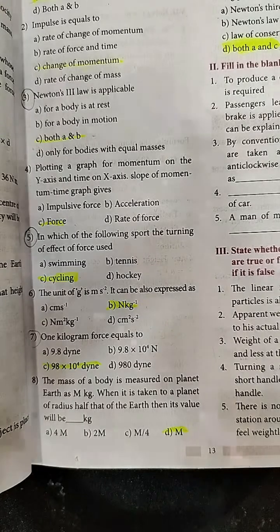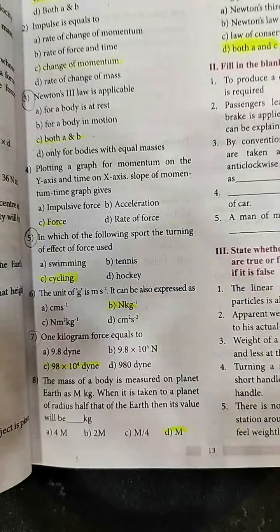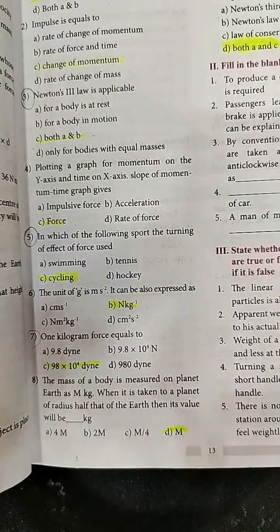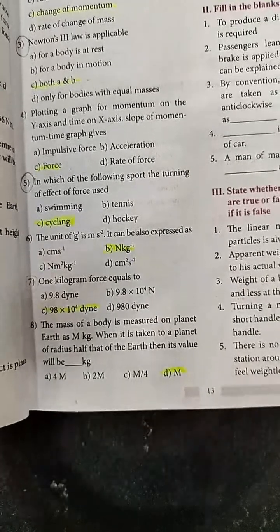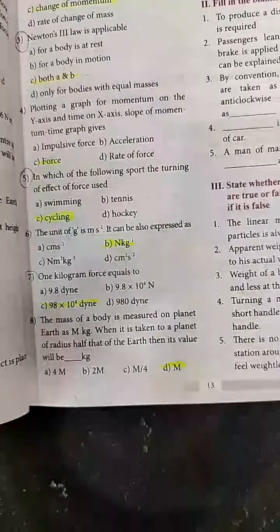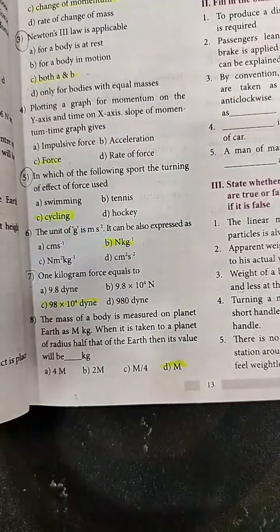In which of the following sports is the turning effect of force used? Cycling. The unit of G is m s to the power -2. It can also be expressed as N kg to the power -1. 1 kilogram force equals 9.8 into 10 to the power 4 dyne.